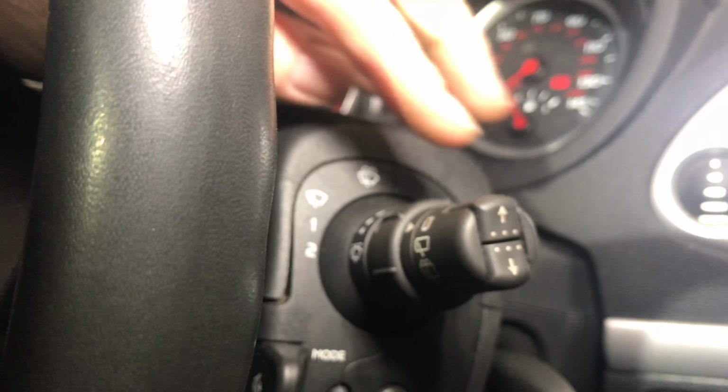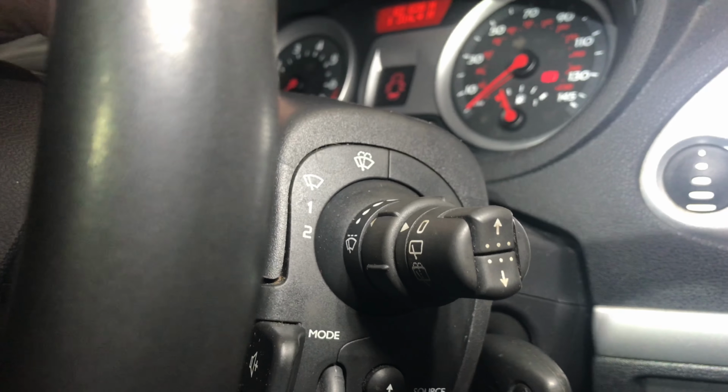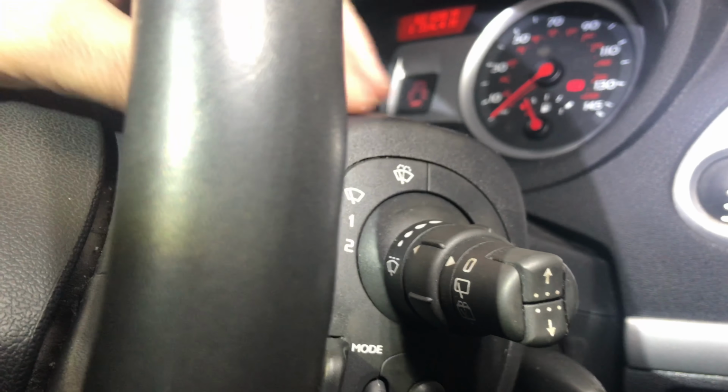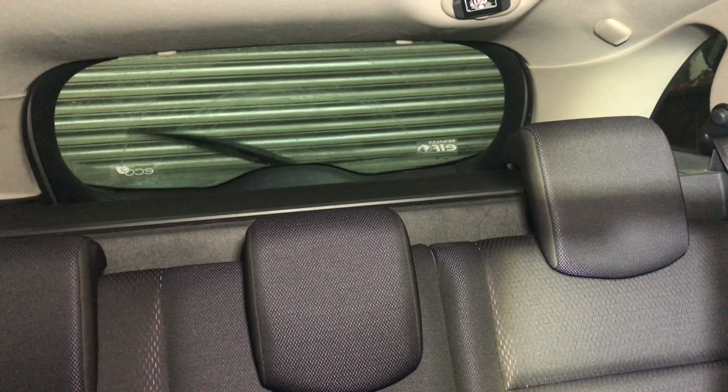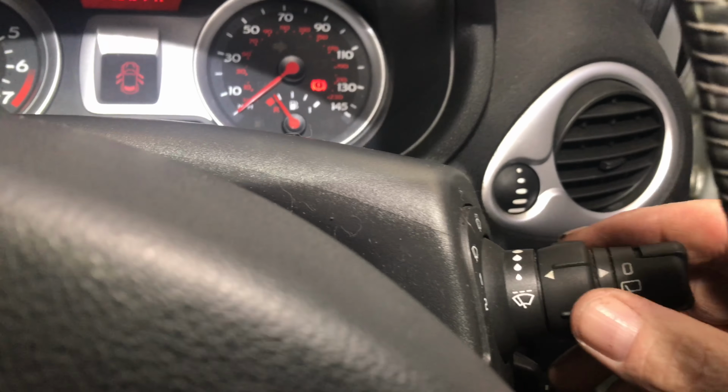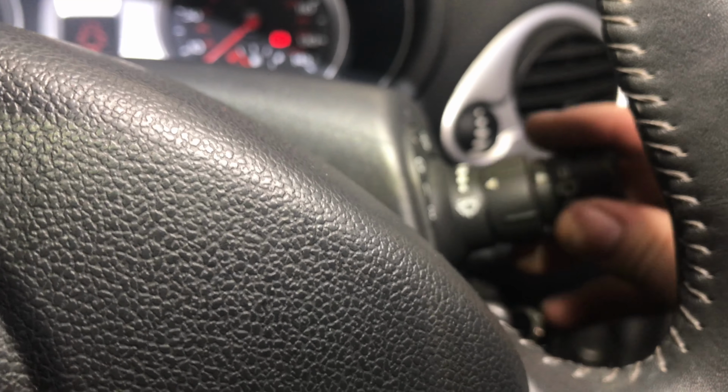That's in its off position. We should get slow speed, then we should get high speed. But if we turn the stock, the washers work, and the rear wiper works as well, intermittently. There we go. So it's just the front wipers that ain't working. So we'll put that one off, and we'll put them down to 2. In fact, we'll put them off for now.